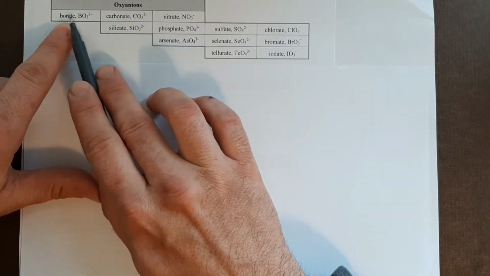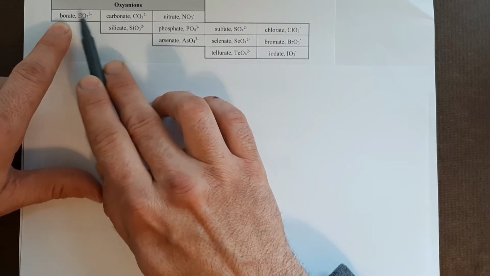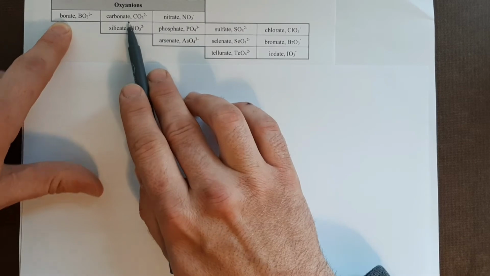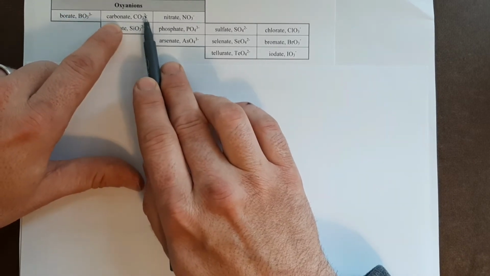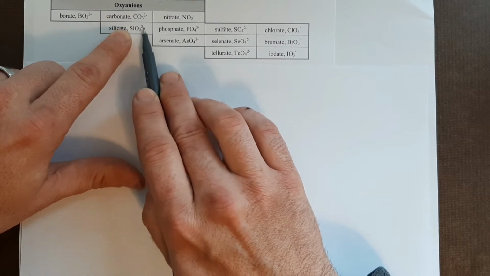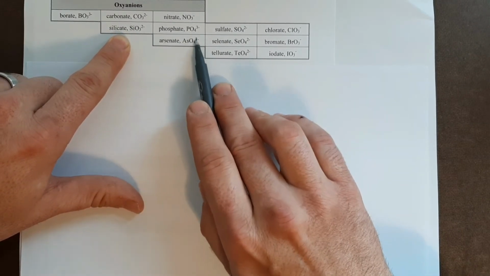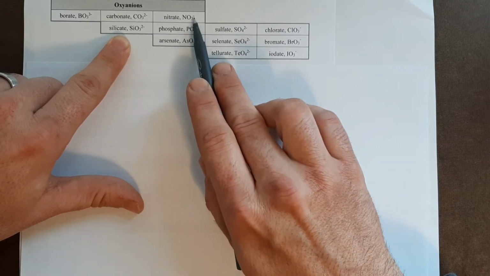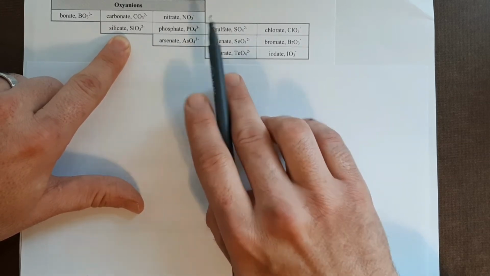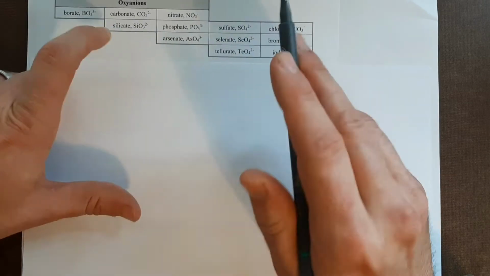So one is called borate. Boron with 3 oxygens with a 3 negative charge is called borate. Carbonate is carbon with 3 oxygens with a 2 negative charge, a different charge. Silicate is silicon with 3 oxygens, 2 negative charge. Notice they don't all have 3 oxygens though. Some of them have 4 oxygens. Some of them have a -1 charge. Some of them have a -3 charge. Some of them have a -2 charge, -1 charge.